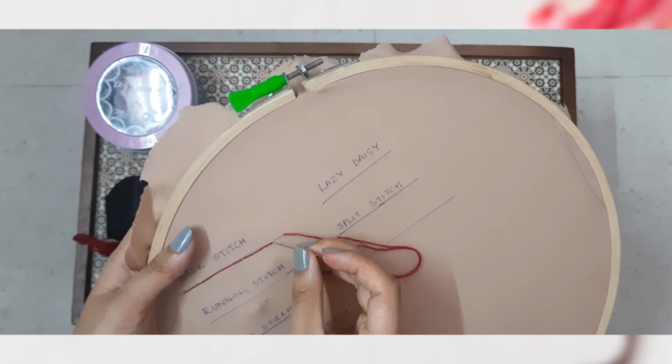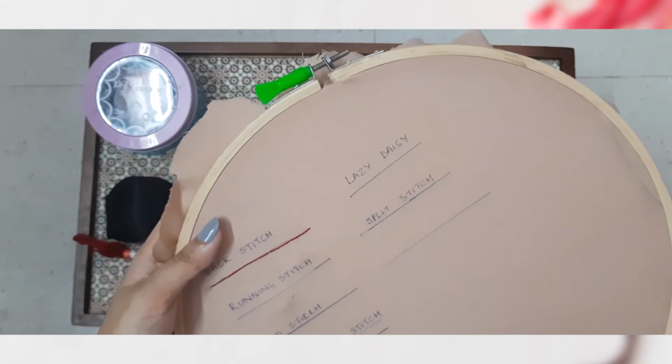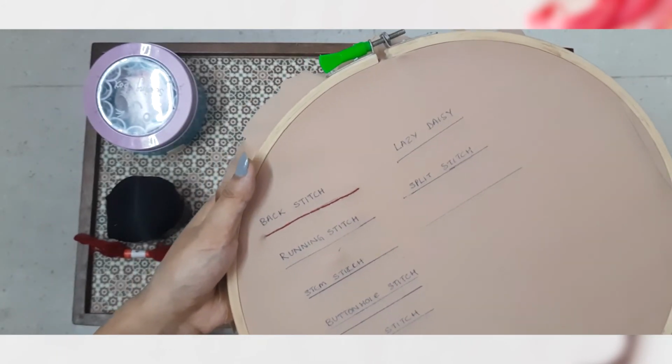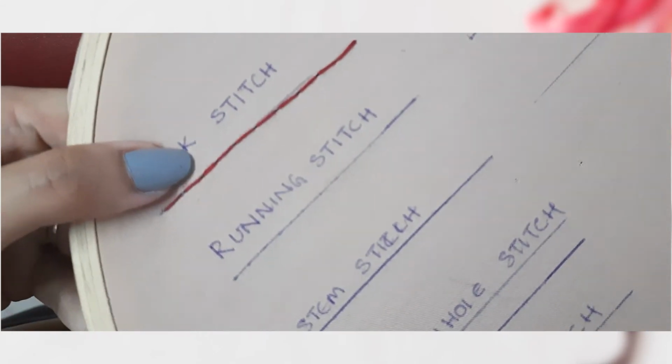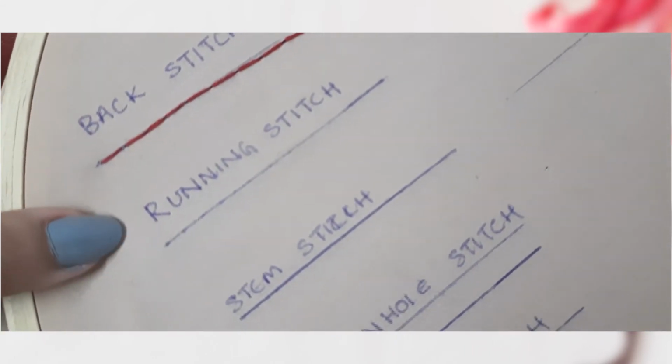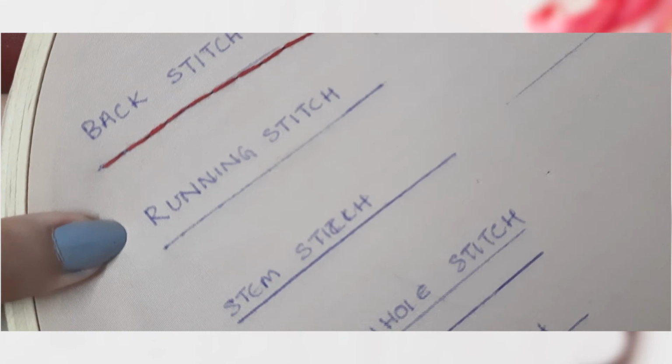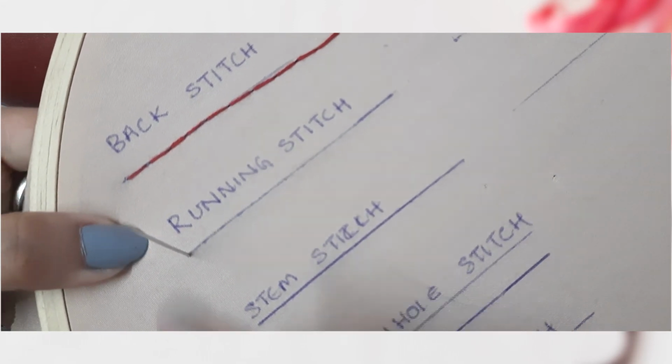Great work, guys! Now let's move on to the next pattern, that is running stitch. Running stitch, also known as straight stitch, is mostly used to create an outline of an embroidery design. It is also super easy like the backstitch.